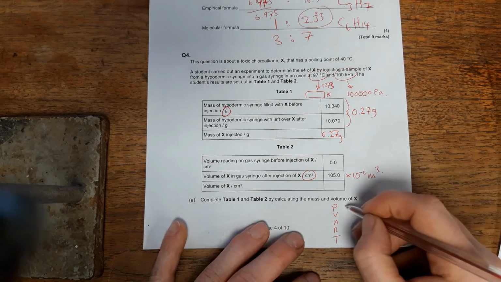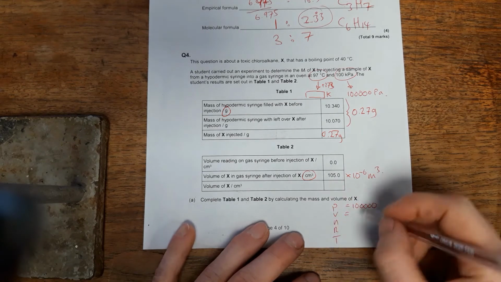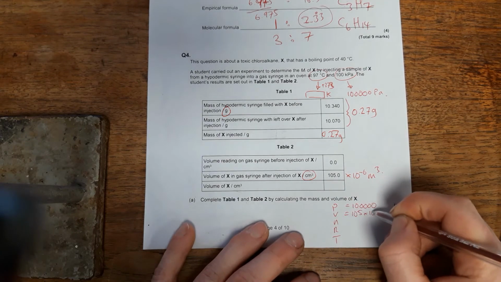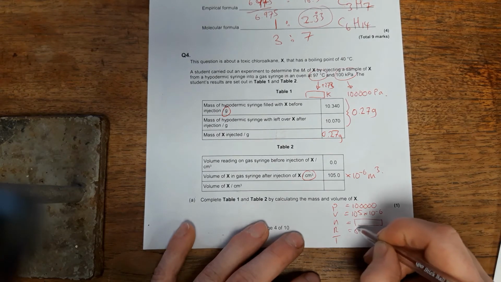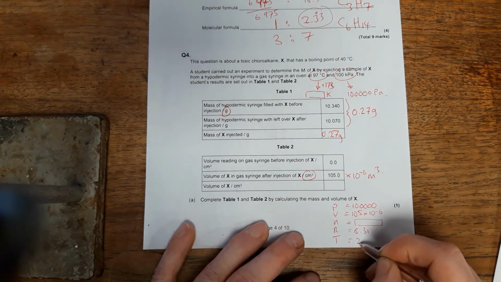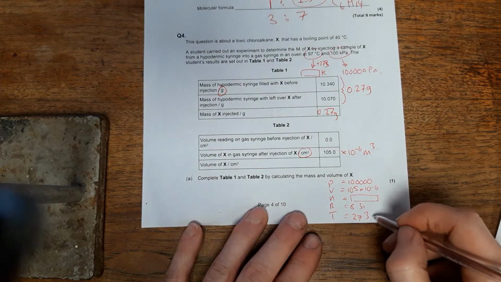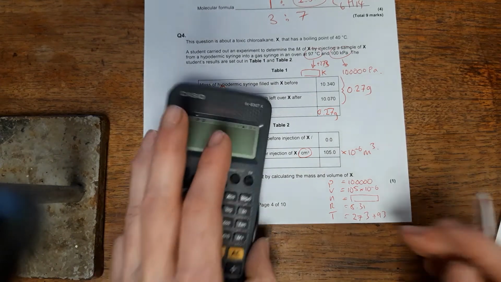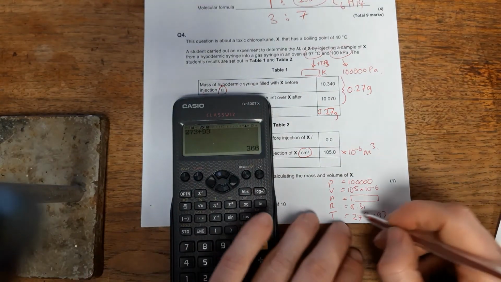PV equals nRT. P, 100,000. V, 105 times 10 to the minus 6. n, don't know. R, 8.31. Temperature, 273 Kelvin. No, plus 93. 273 plus 93 is 366.